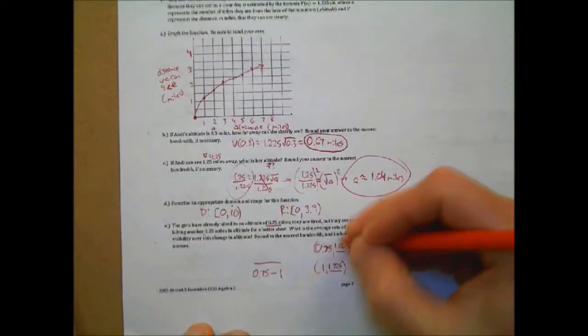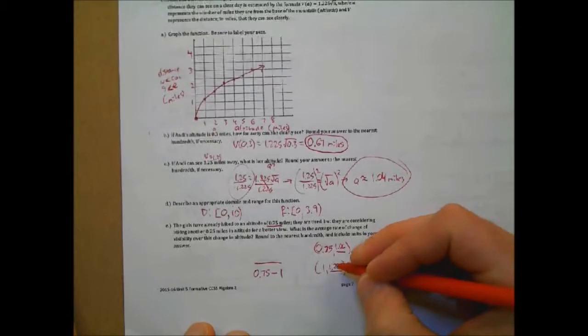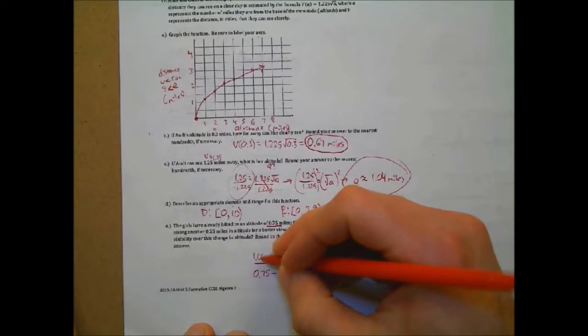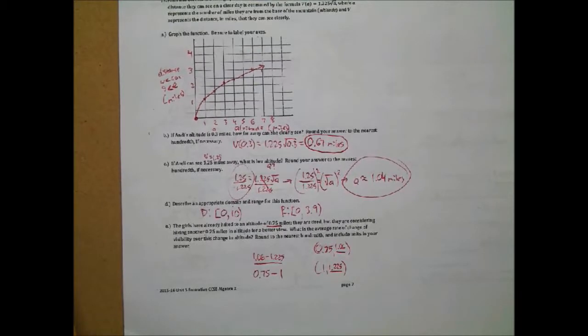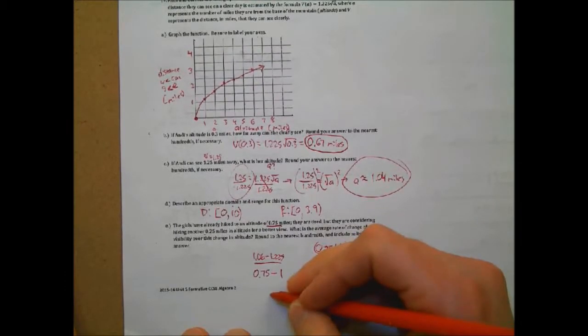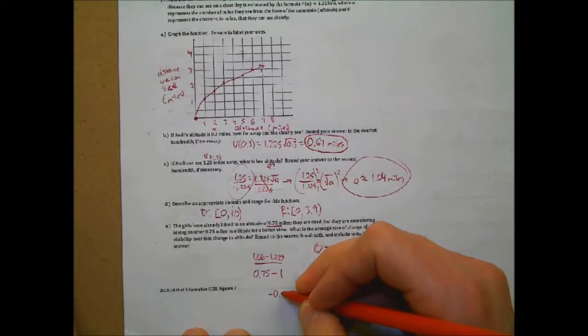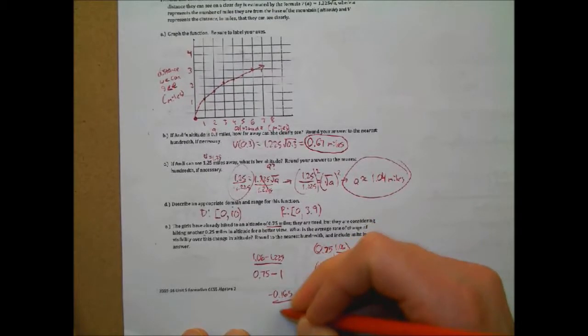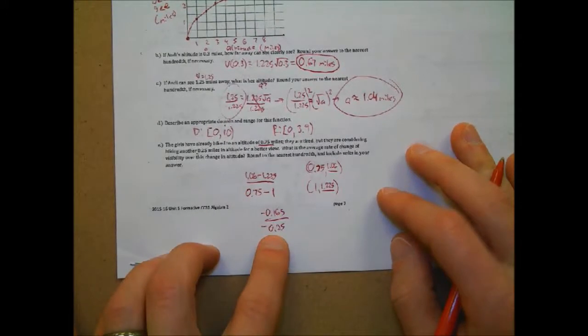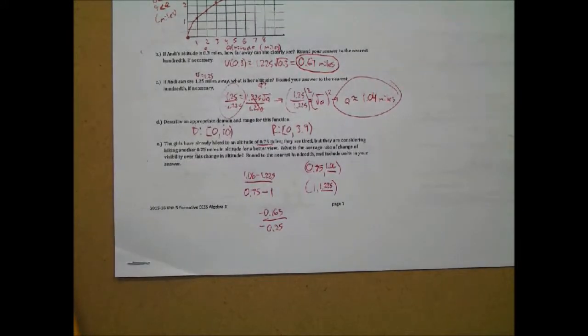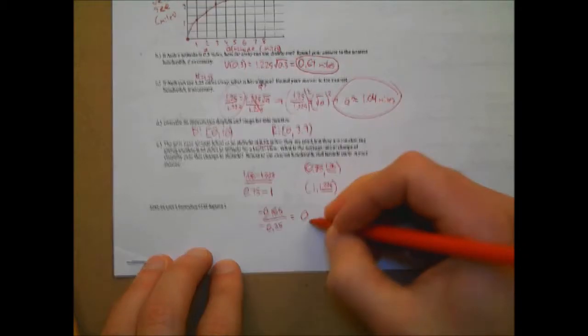And you're just going to find the slope between these two points. So we'll do 1.06 minus 1.225. I get negative 0.165 over negative 0.25. The top is negative 0.165, the bottom is negative 0.25, and then we divide them. And I get 0.66.